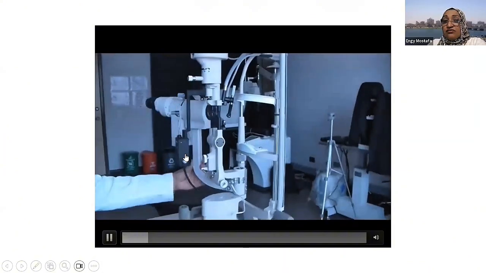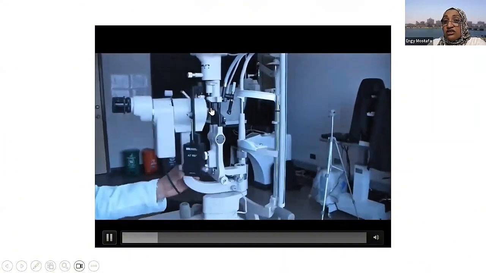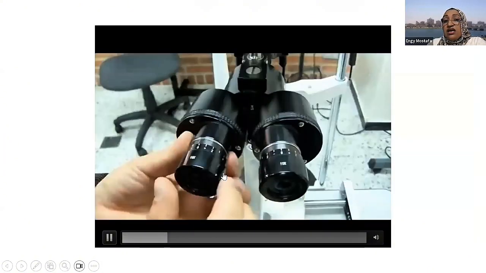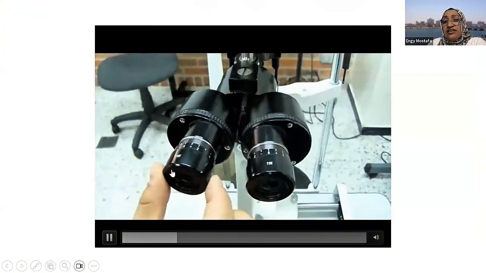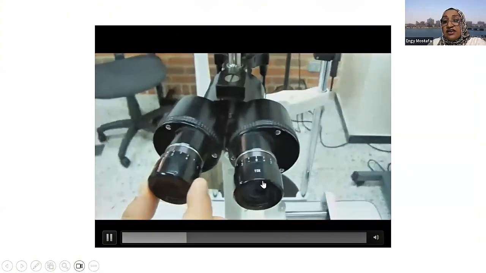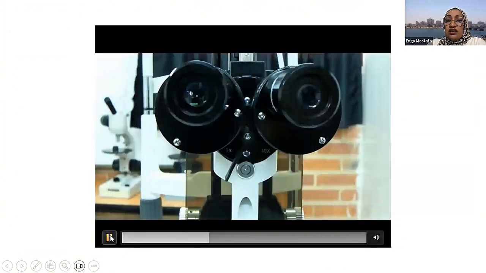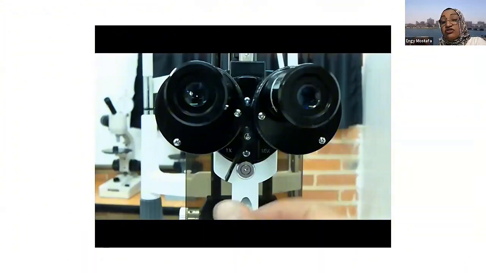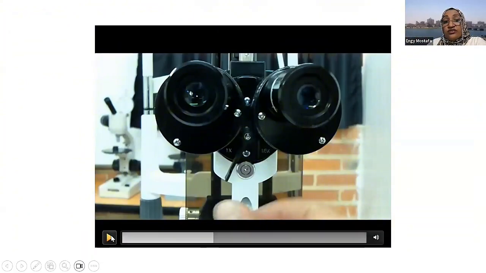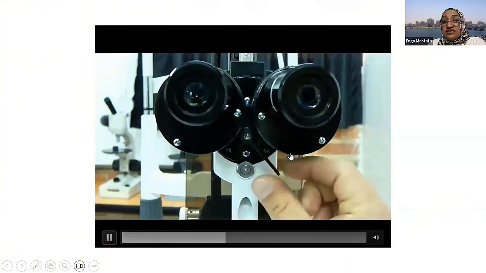And here are the lenses. These are plus 10s. You have to make sure that they are set to your own power, so that you have the optimum vision. Of course, this is the magnification. This is 10 times and this is 16 times.